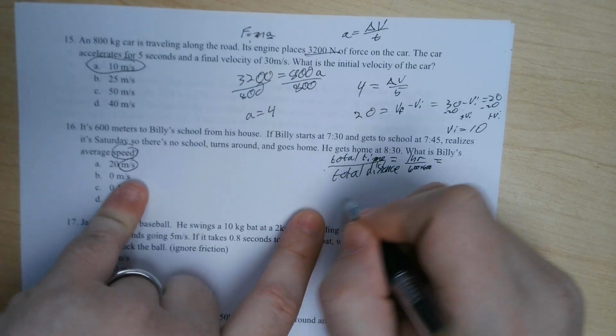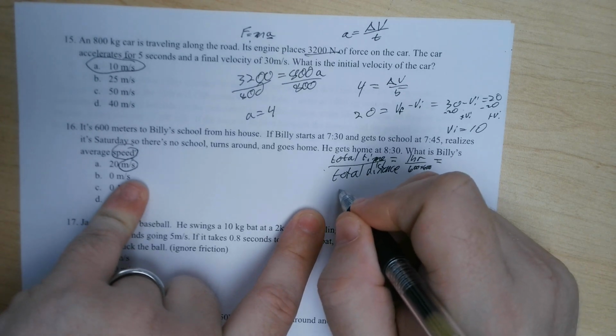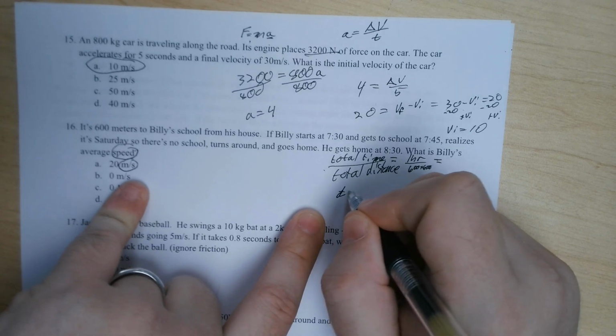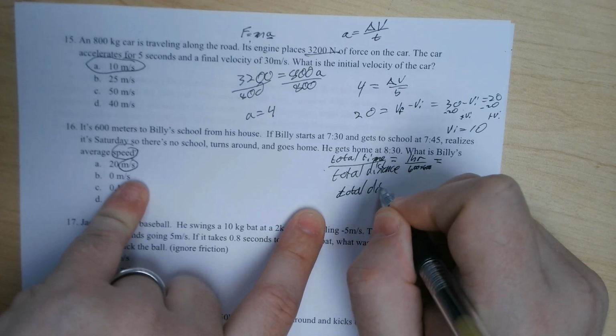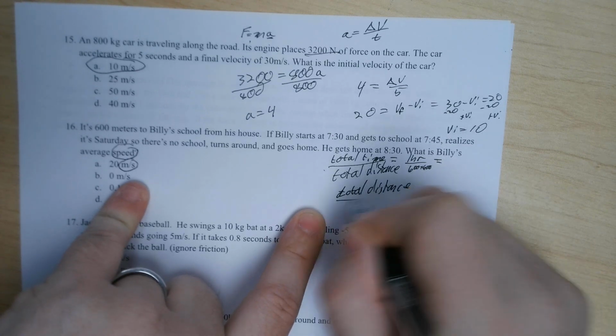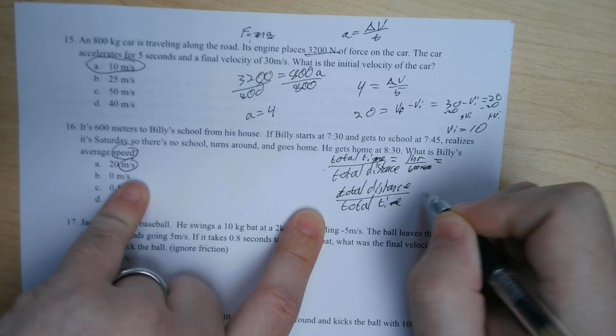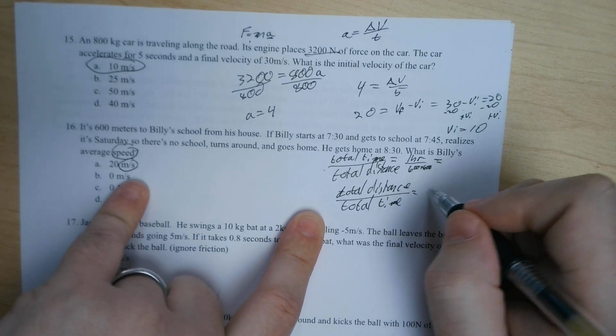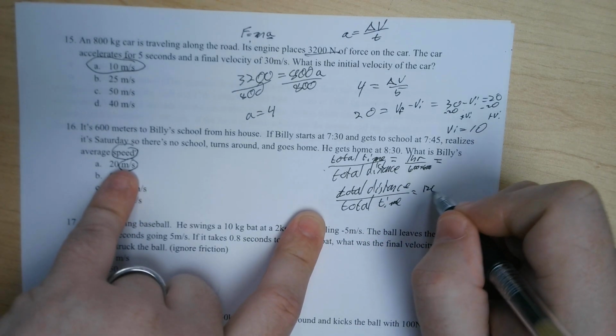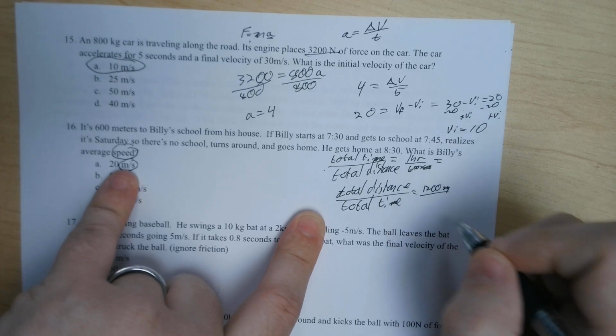Our speed is going to be distance over time. So total distance over total time. All right, much better. So this is going to give me 1,200 meters over 1 hour.